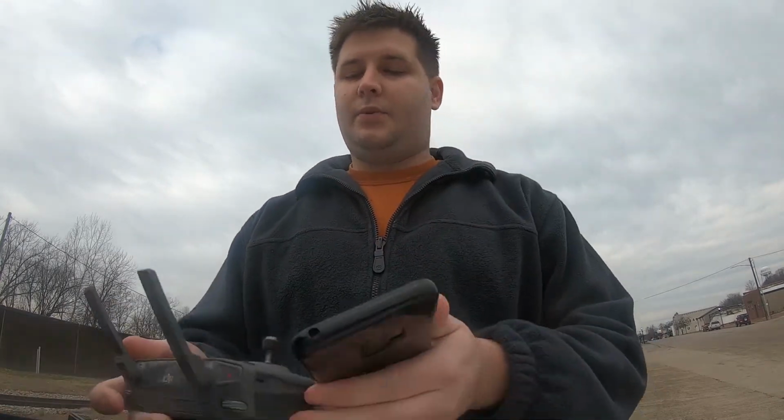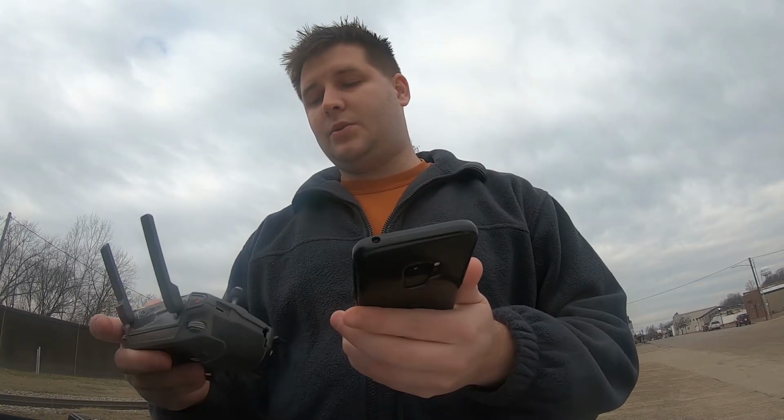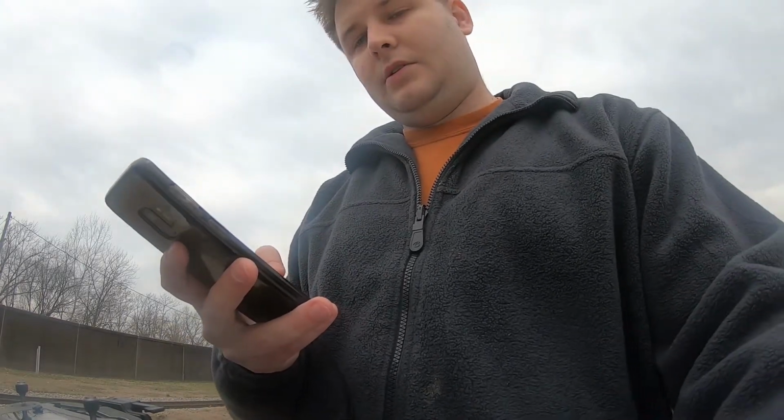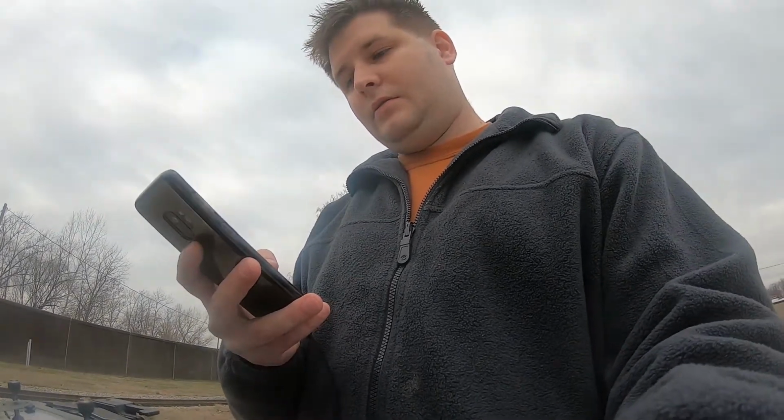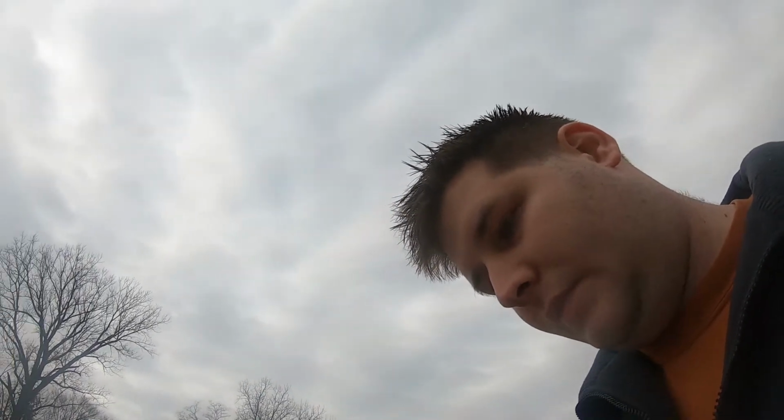Now it's very important that you have some sort of cell signal, and if you don't, you have to. It's really interesting. There is a way to download it offline, but I haven't had any success with it. So let me see if I can show you what we're looking at here. The important thing is that this thing's going to fly automatically, so you kind of need to be aware of where it's at.